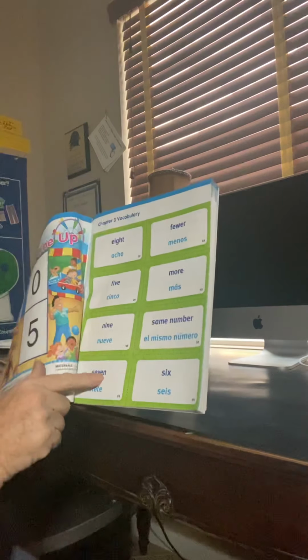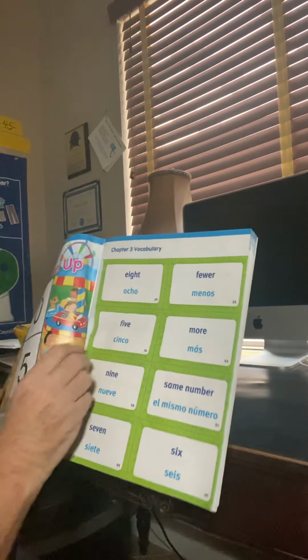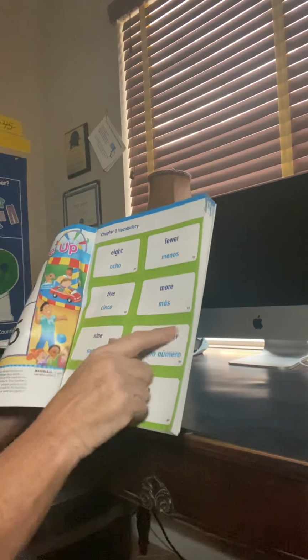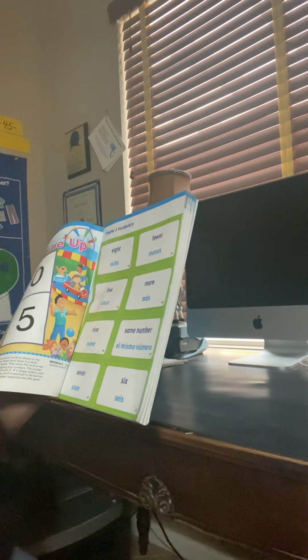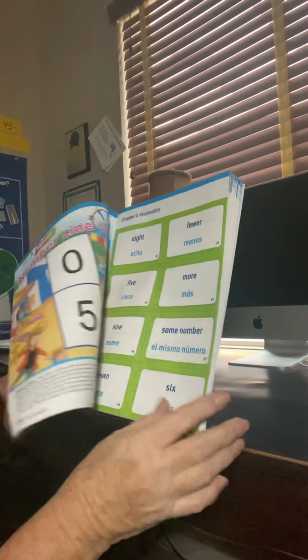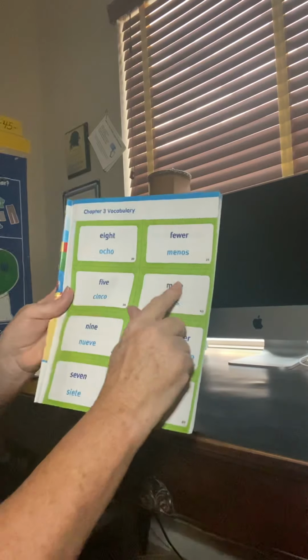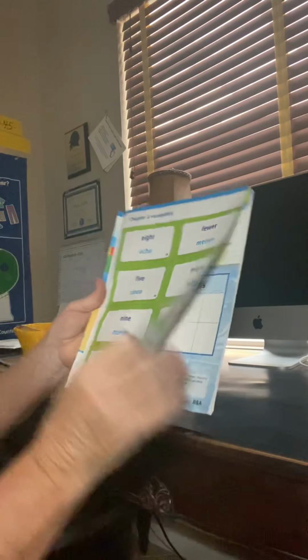8, 5, 9, 7, 6. It even has Spanish on there. Ocho, cinco, nueve, siete, seis. 1, 2, 3, 4, 5, 6, 7, 8, 9, nueve. Okay, fewer, more. The same number, equal.